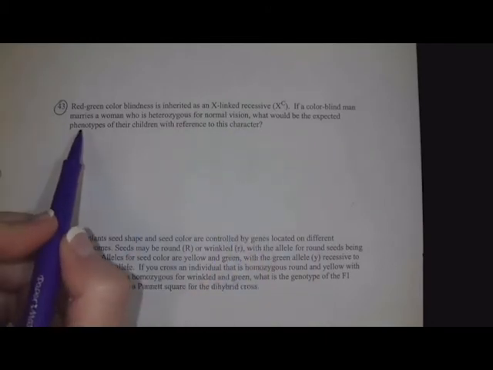Okay, so if a colorblind man marries a woman who is heterozygous for normal vision, what would be the expected phenotypes of their children with reference to this character? To get the phenotypes, we're going to have to get the genotypes of their children. But before we can get the genotypes of their children, we need to get the genotypes of our parents.